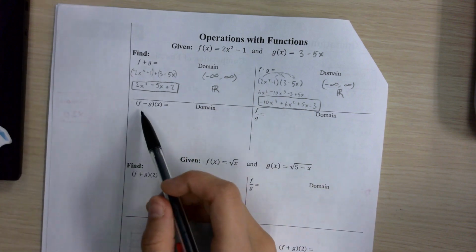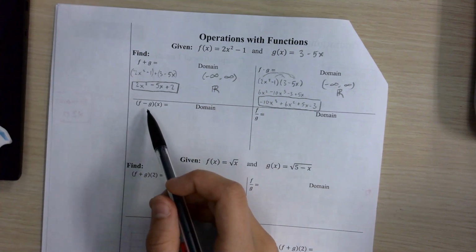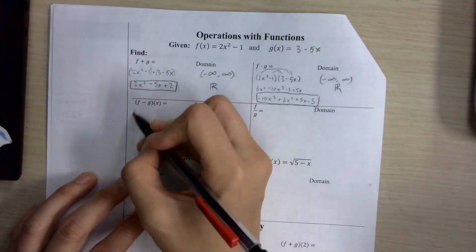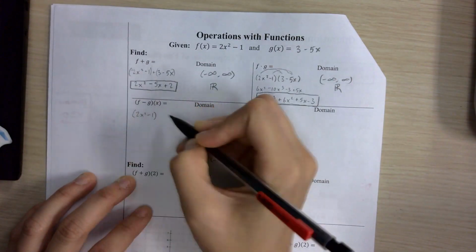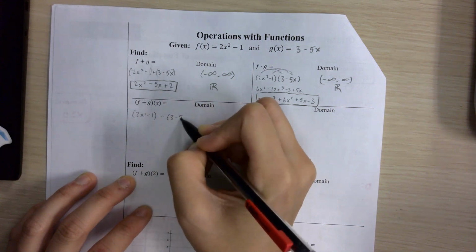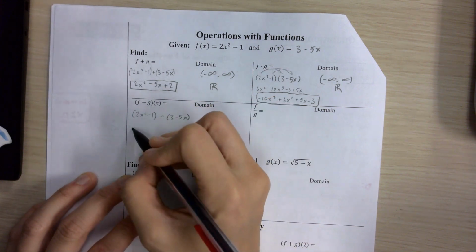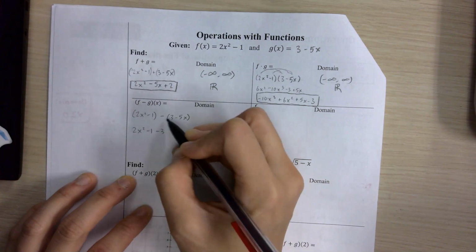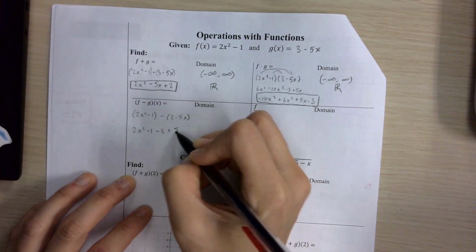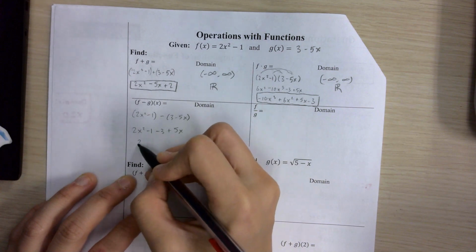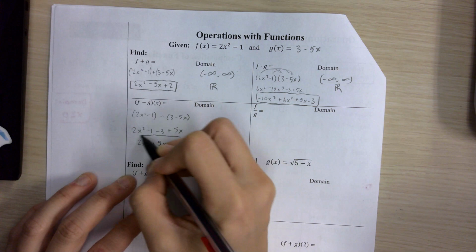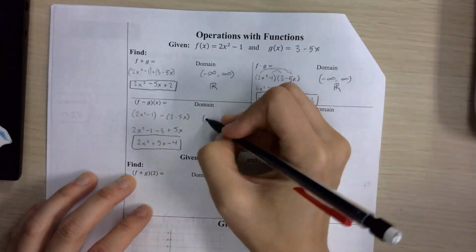Okay, subtraction. Not that difficult at all. You just got to be careful with the signs as always. So we have 2x squared minus 1, minus 3 minus 5x. So we have 2x squared minus 1 minus 3, minus negative becomes a positive, plus 5x. Write it in standard form, 2x squared plus 5x minus 4. Our domain is again all real numbers.